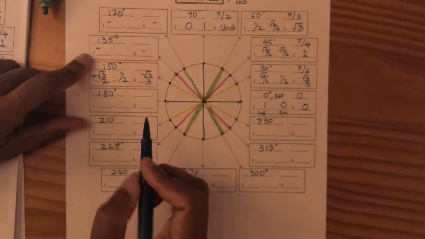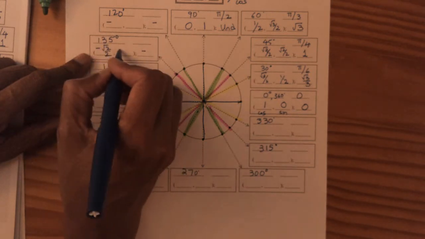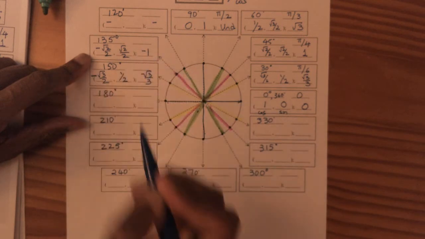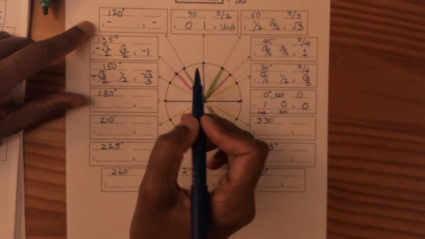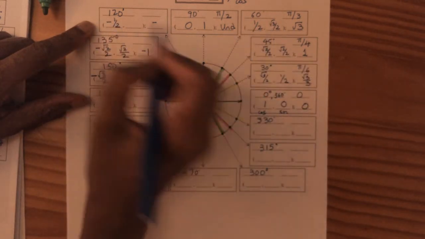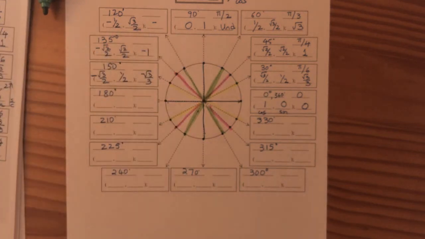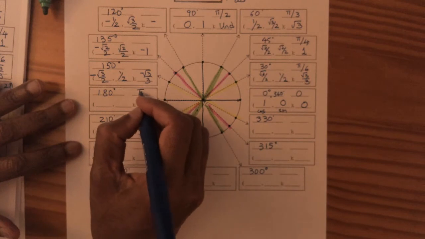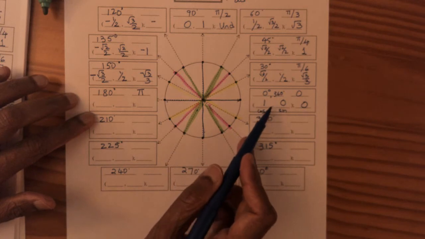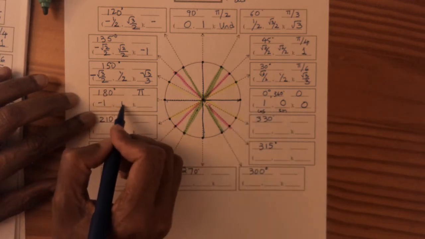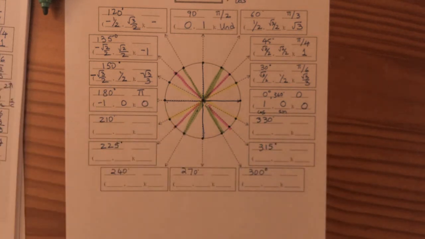So all the x's are going to be negative, and then the tan is also going to be negative. So 135 degrees is the same as the 45 degrees, which is square root of 2 over 2, square root of 2 over 2. And the 120 degrees is the same as the green line, the same as your 60 degrees, which is half and then square root of 3 over 2. And 180 degrees, the radian is pi, is the same as your 0 degrees. So it's going to be -1 and 0, and tan is going to be 0.